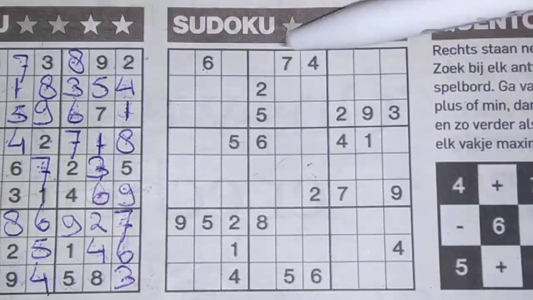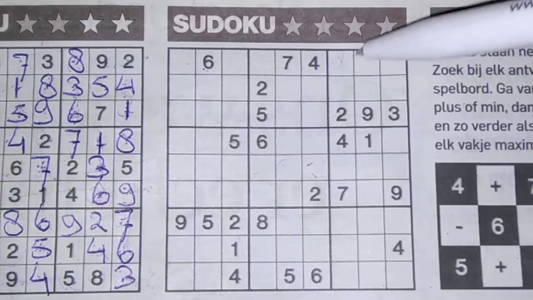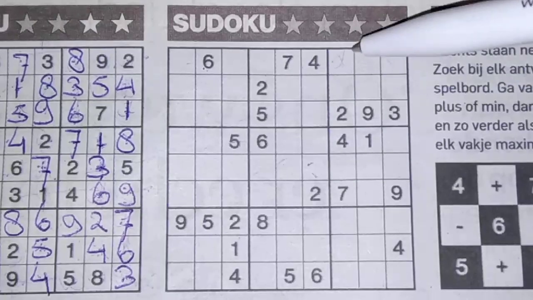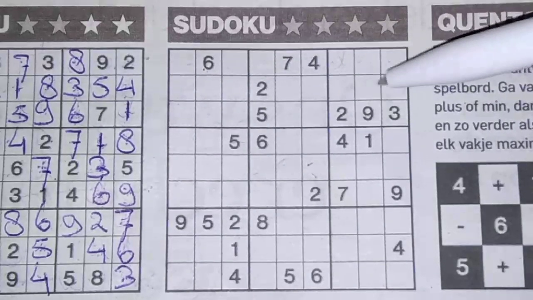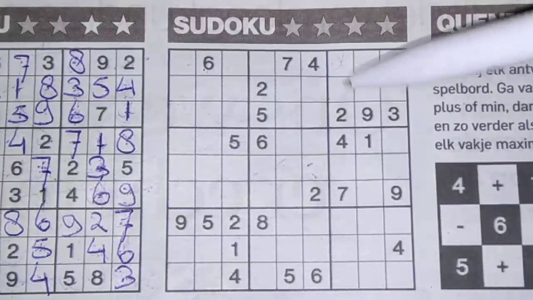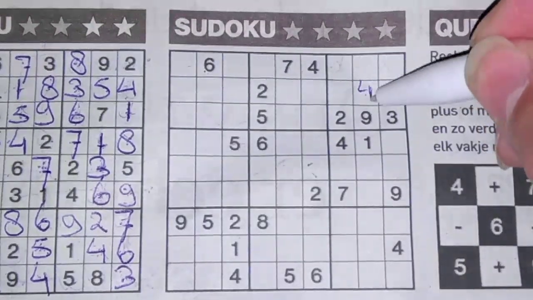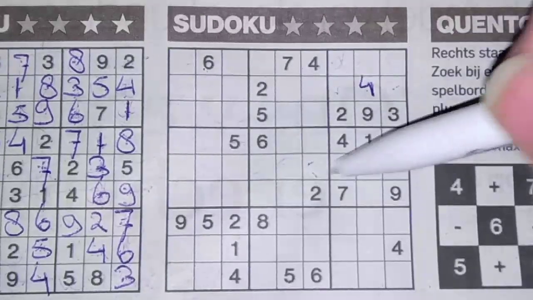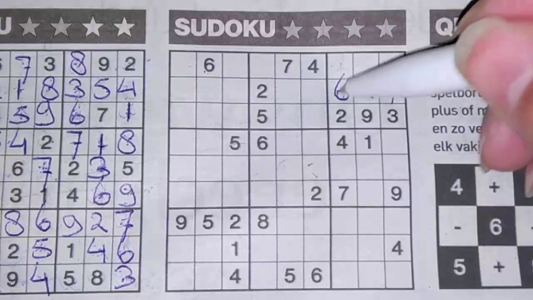I see the 6, 7, and the 4 in this row, so no 6, 7, and 4 in those two boxes. So the 6, 7, and the 4 go in these three boxes. I see here 4, so no 4 there. Here also a 4, so no 4. The 4 should be there. And the 6 and the 7 go there. I see here 7, so no 7 there. 7 should be here. And the 6 goes there.